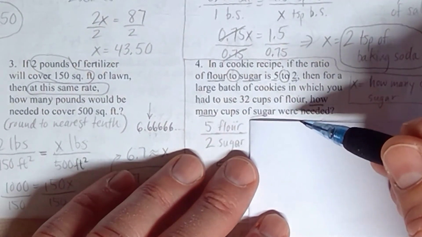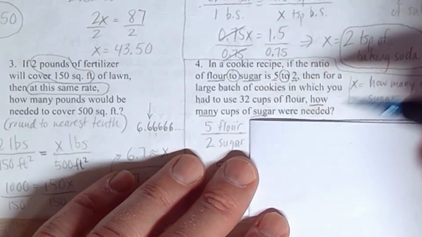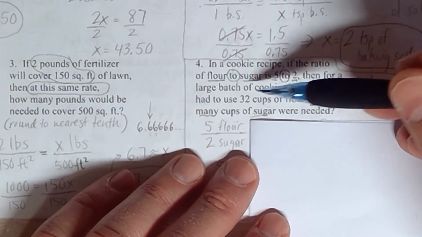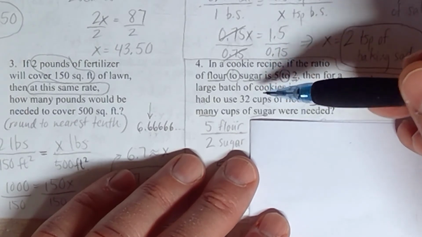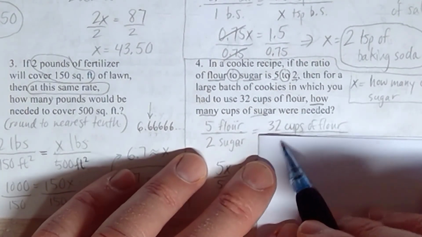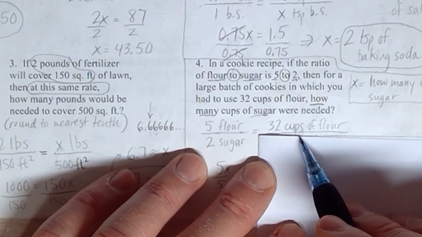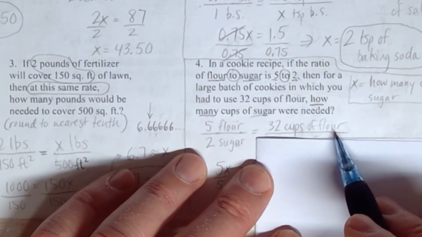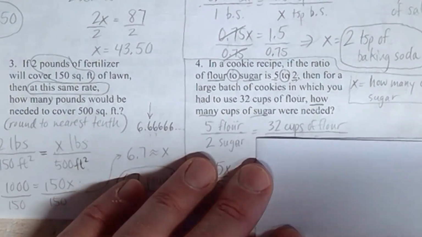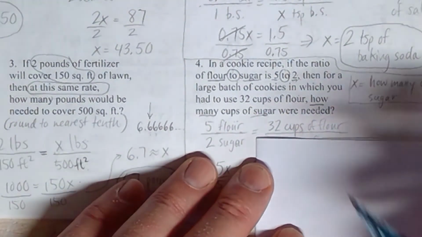What is that other fraction going to be equal to? I'm about ready to show you here. Well, it says here that the flour is 32 cups. Remember, flour has to go on top. So we have 32 cups on top. What goes underneath that fraction, though? You can see I made a fraction bar right here. What goes underneath that? Well, it says how many cups of sugar? There's the question, right? How many cups?